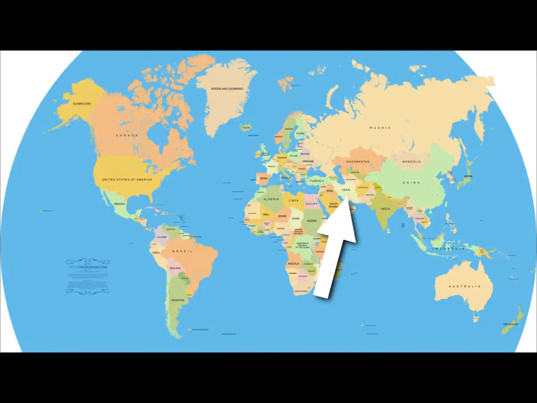Iran is unique because it allows, let me move this little arrow out of the way. As you can see right here, this is the Caspian Sea. This is the Indian Ocean. Now, this is the only country that has coastline in both the Caspian Sea and the Indian Ocean.